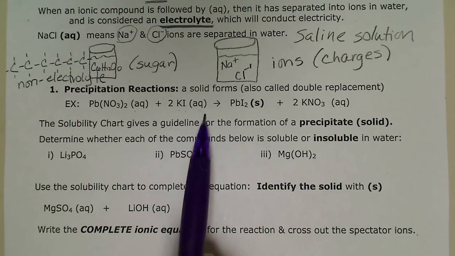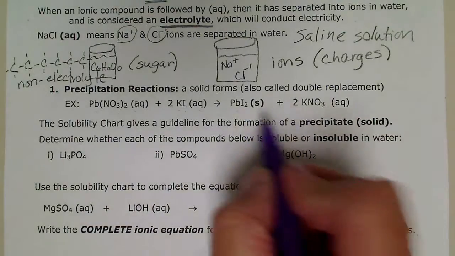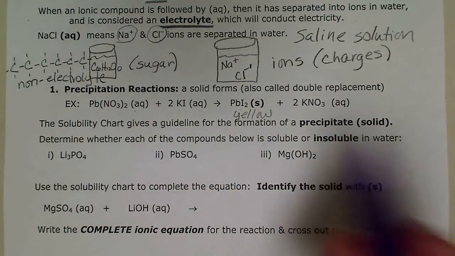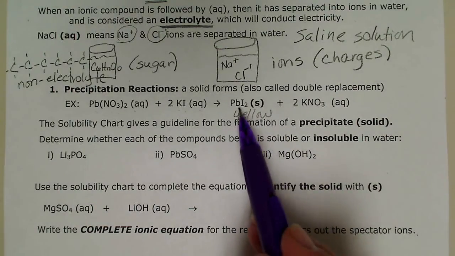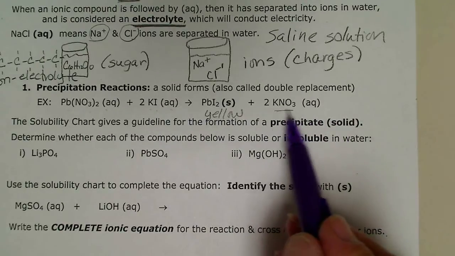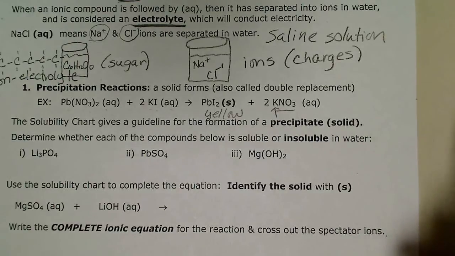If we mix these two together, you'll see in your book that this forms a bright yellow solid. And the way we would know that the solid was the lead(II) iodide, for one thing, nitrates are always soluble. So are column 1 metals.